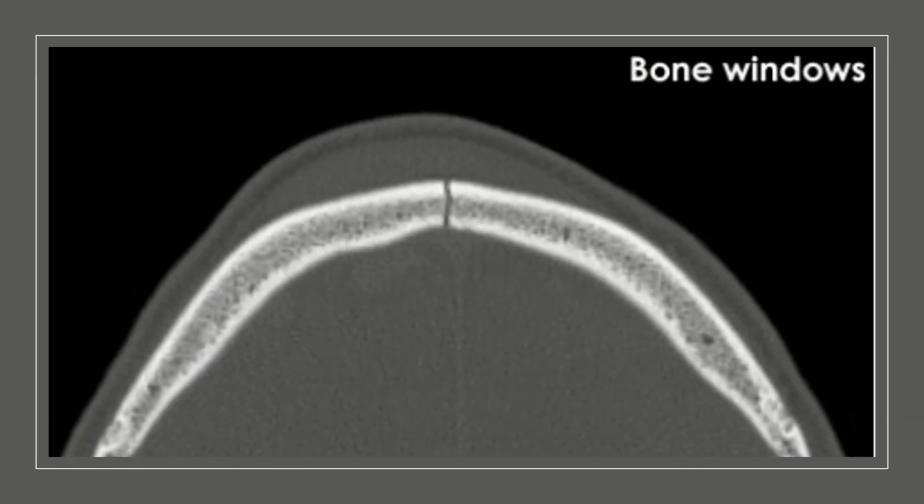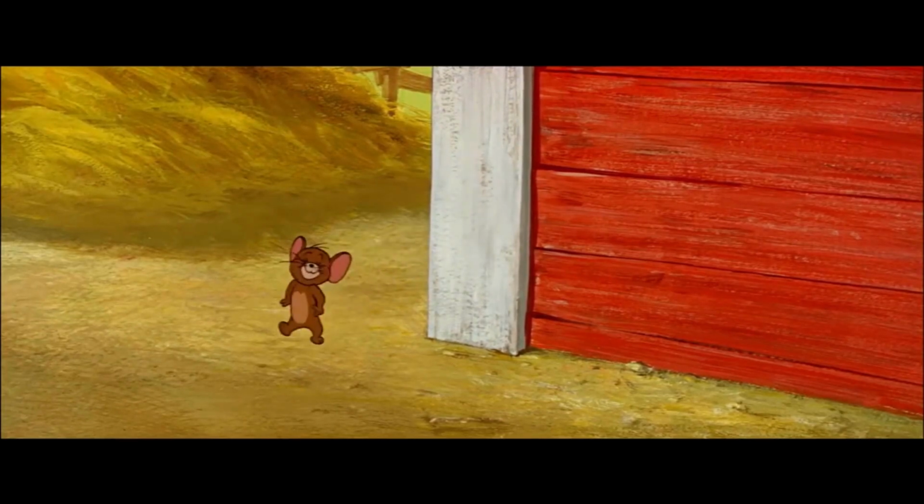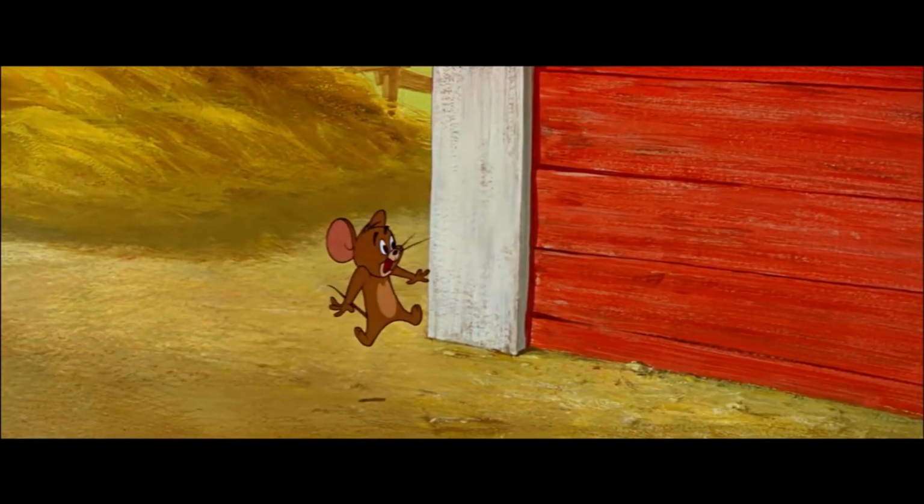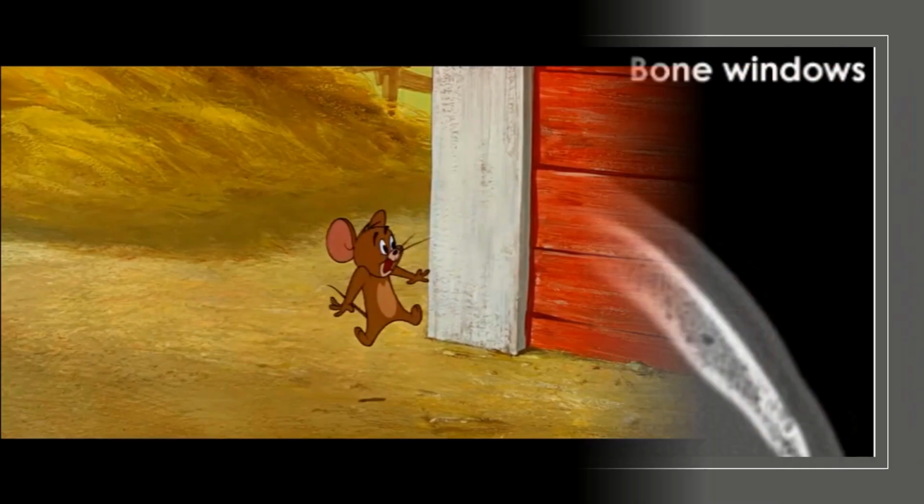Okay, so here we have a metopic suture. Those of you who had this reaction, congratulations. The others, please go back and watch the suture slide again.